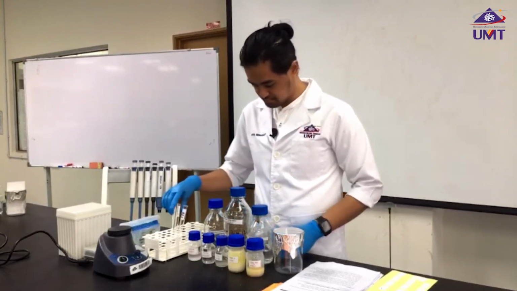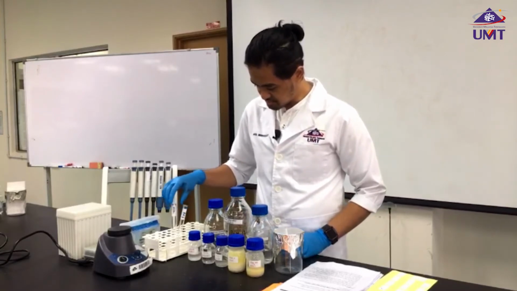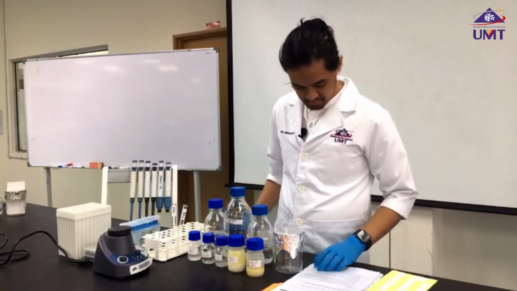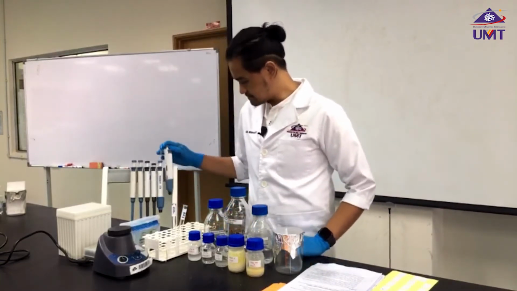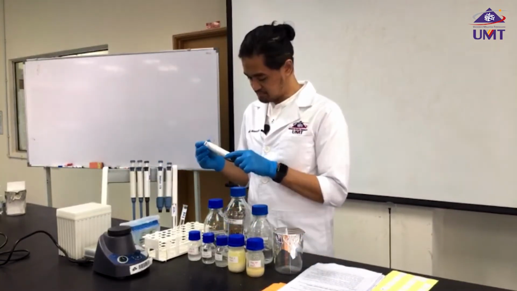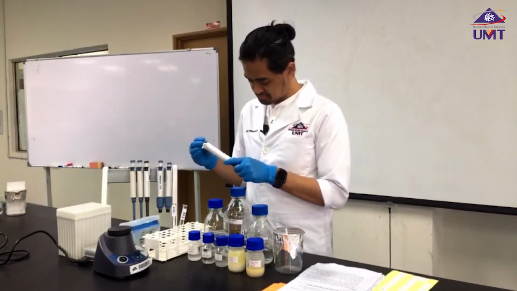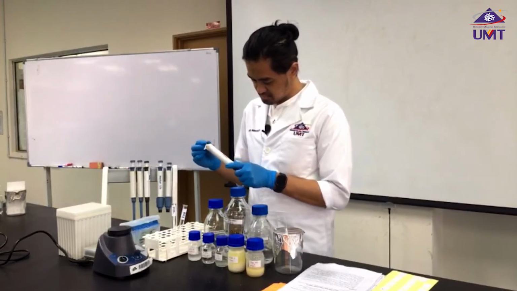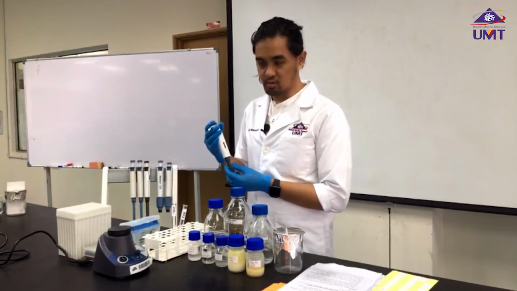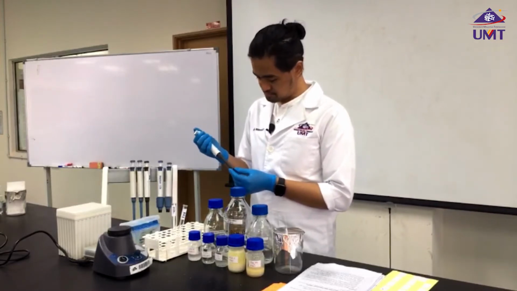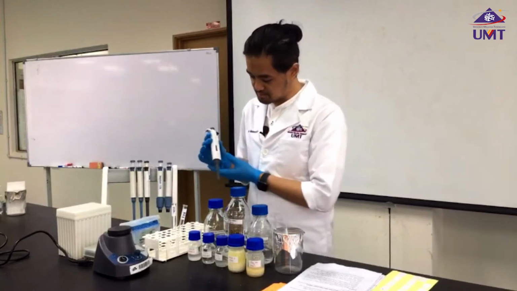For the first step, we're going to take 1 ml of egg yolk. I'm going to take 1000 microliters or 1 ml of egg yolk using a 1000 microliter pipette.